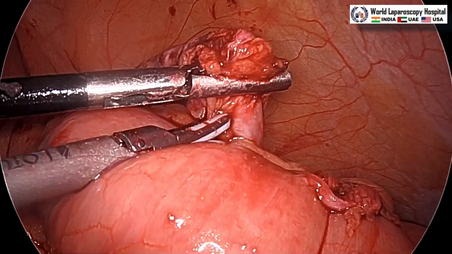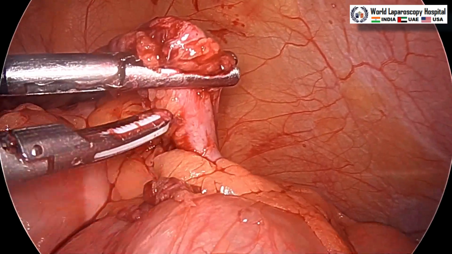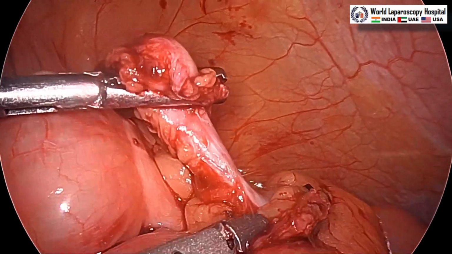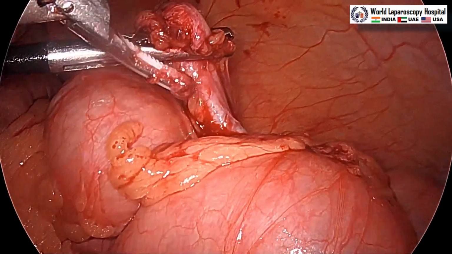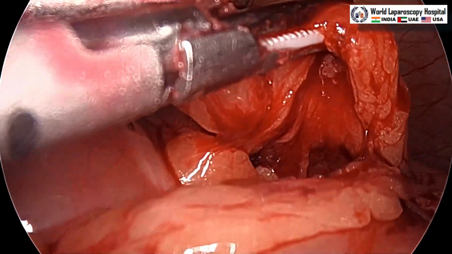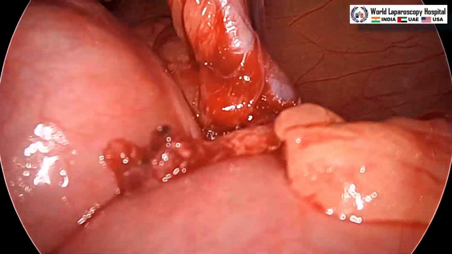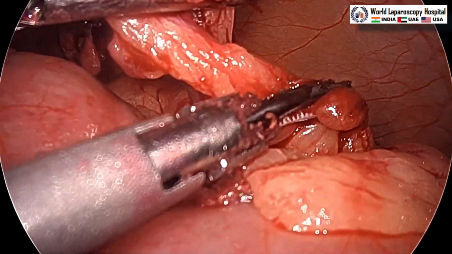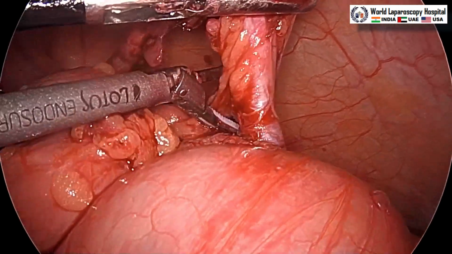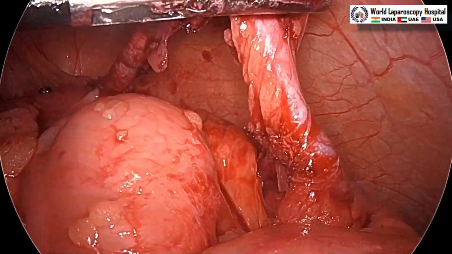We can see here on the right extreme, the lower lobe of the right lobe of the liver is visible. On the right lower corner you can see the right lobe of the liver, and then you have the gallbladder also. So, it is almost reaching the hepatic flexure of the colon. But luckily here the tip of the appendix was found, and then it was separated.